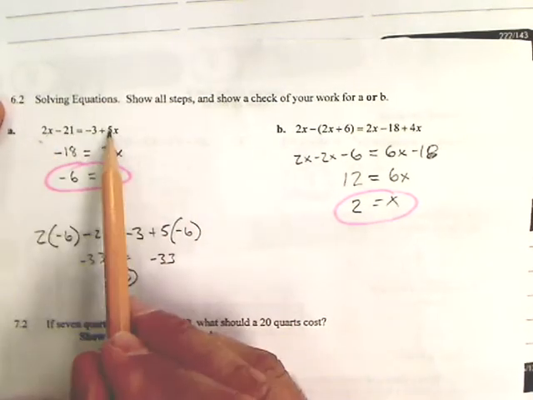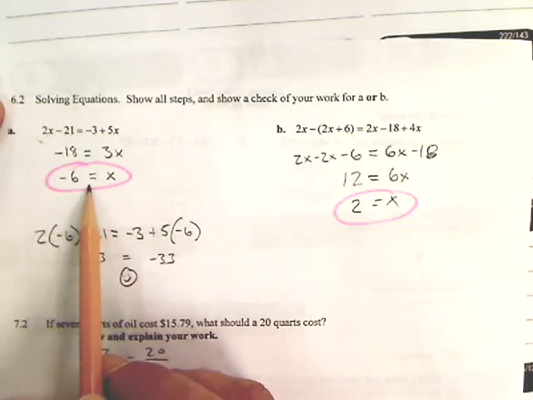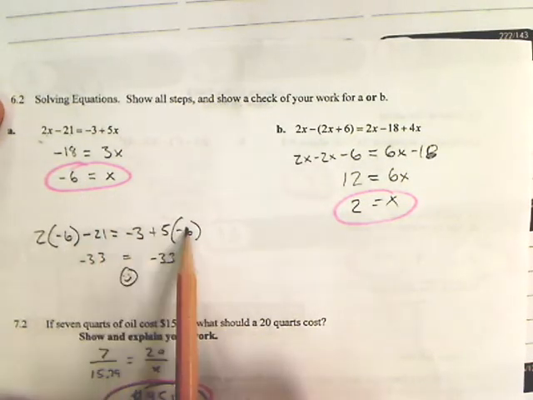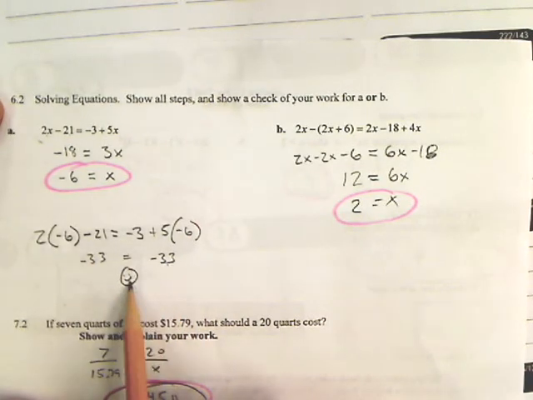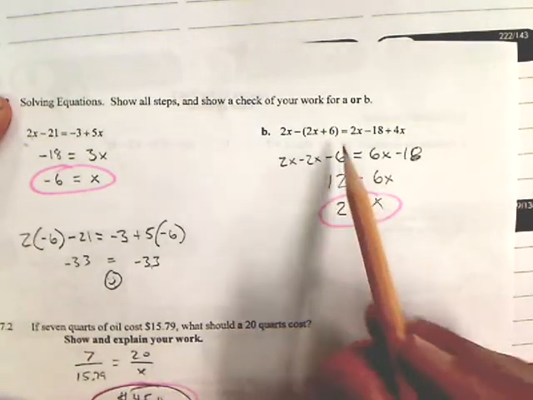I subtracted 2x from both sides. I added 3 to both sides, then divided. I checked it by substituting in negative 6 in for my x's, and it came out to be negative 33 is equal to negative 33. That's true. So that made it work. I only had to check one of them, so I only did that one.